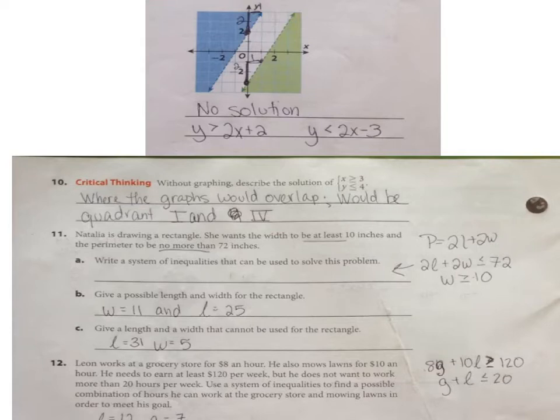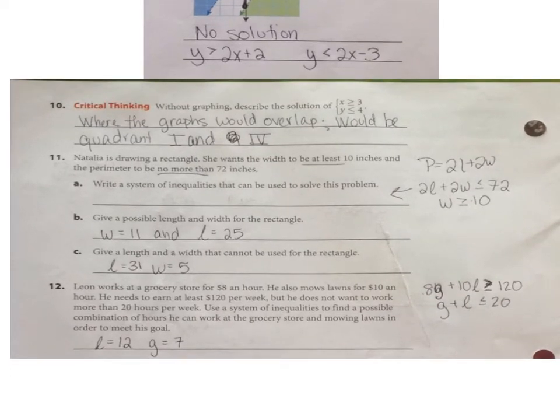Number 11, your perimeter formula again for the rectangle. The perimeter is no more than 72, so less than or equal to 72. Your width is at least 10, so greater than or equal to. So different values, I decided to make with 11, and if I plug that into the first inequality, that would mean my length would be 25.